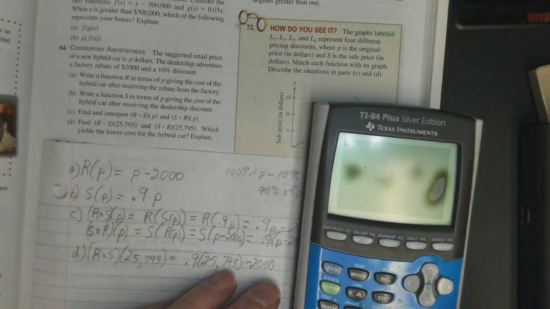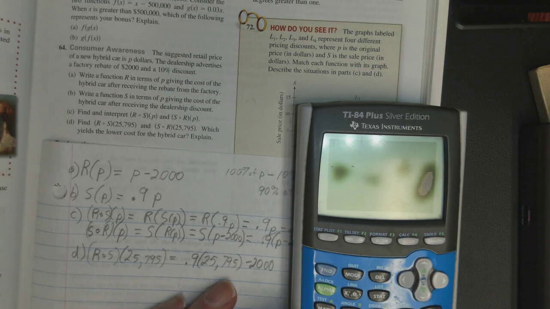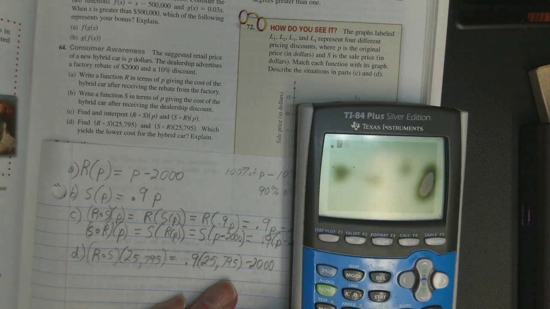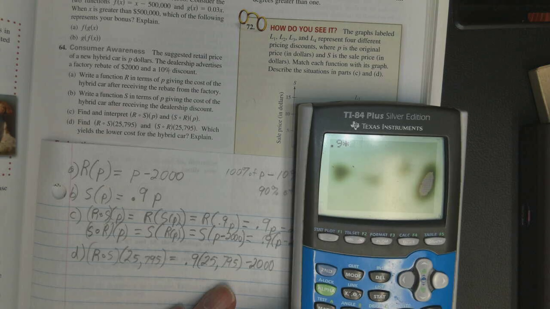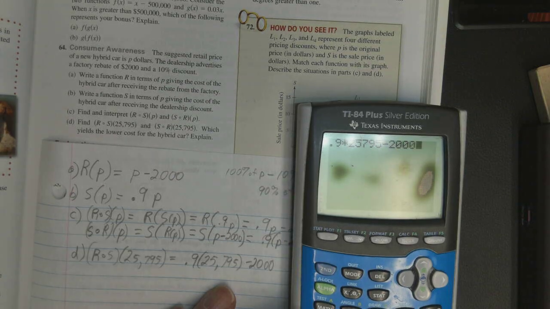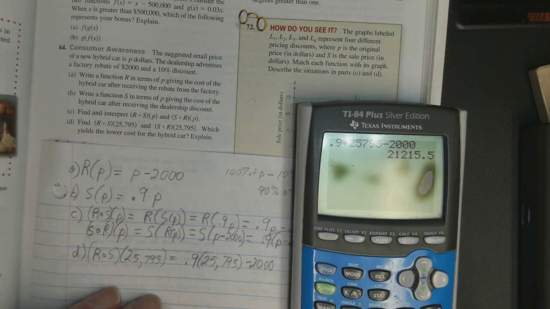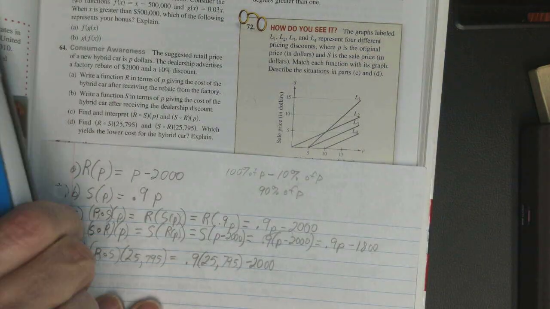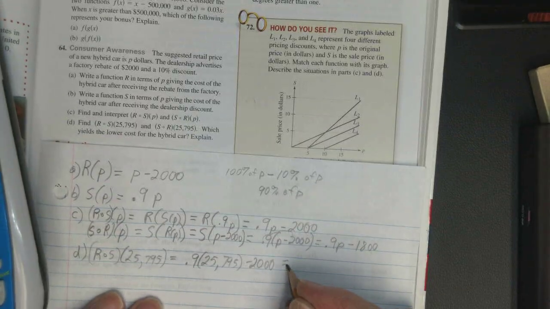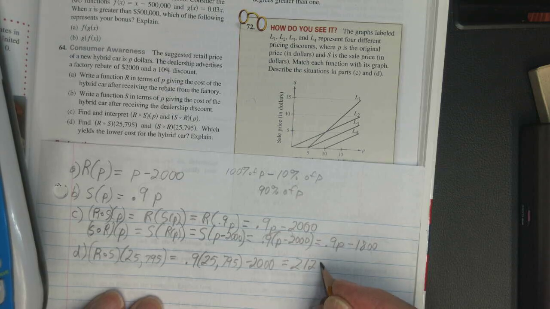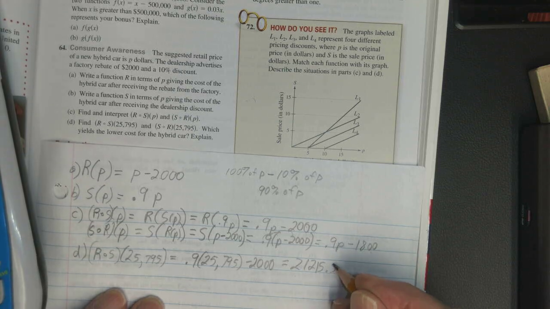All right. 0.9 times 25,795 minus 2,000 is $21,215.50.